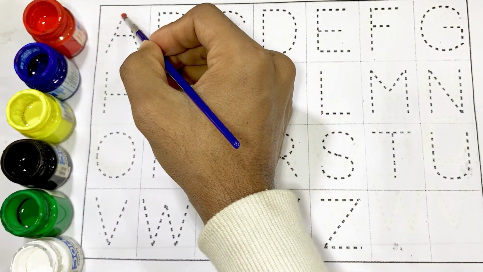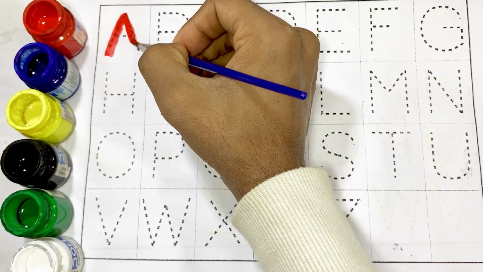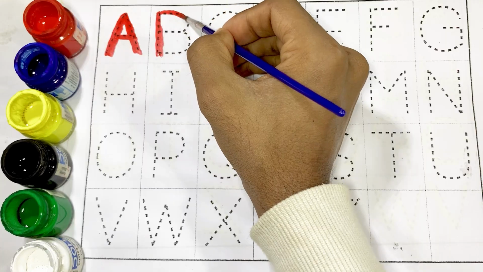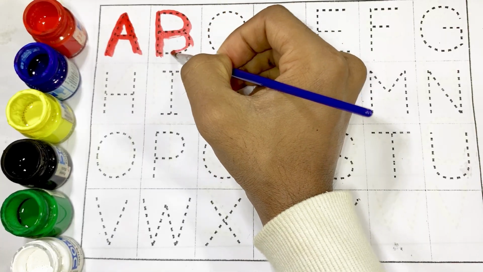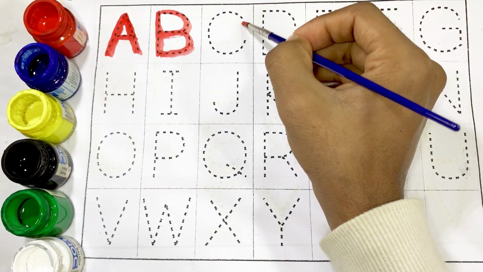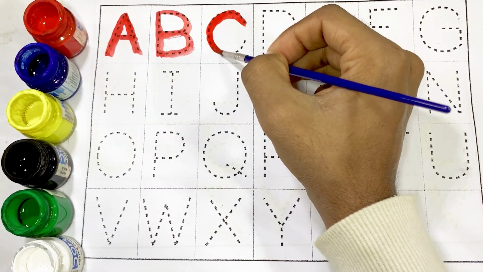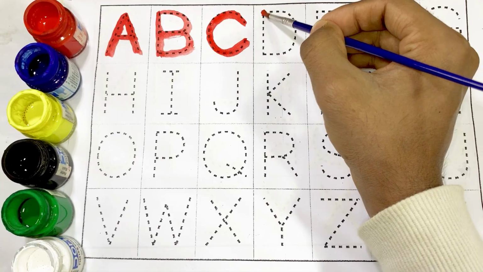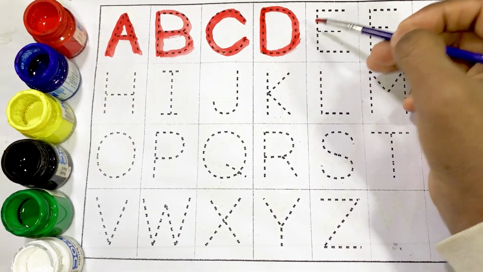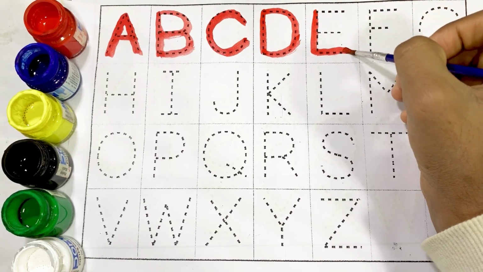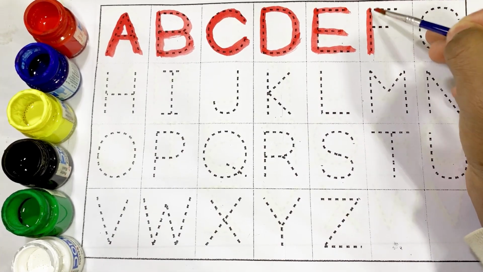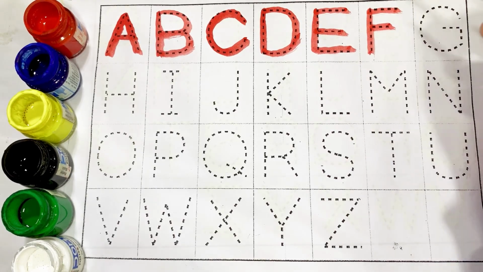This is A. A for apple. This is B. B for ball. This is C. C for cat. This is D. D for dog. This is E. E for elephant. This is F. F for fish.